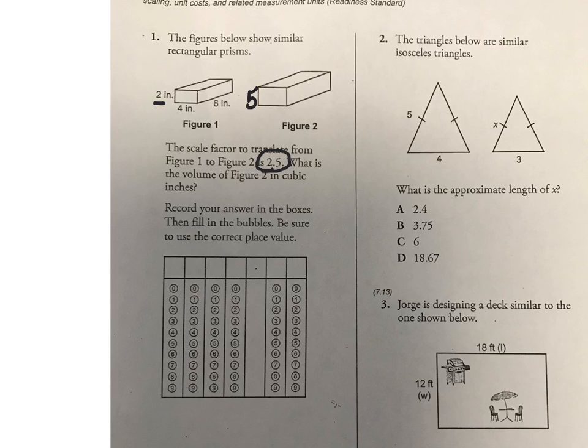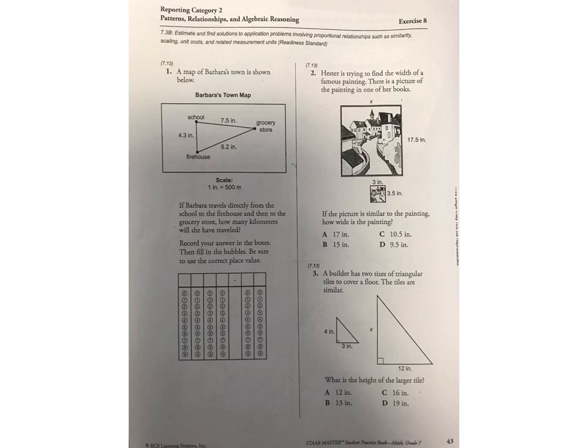And then it says, what is the volume? This is a rectangular prism, so volume is going to be length times width times height. I want you to be thinking about that. Now the other one that we kind of struggled with is here.